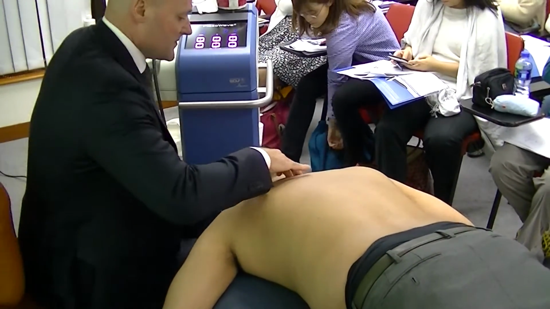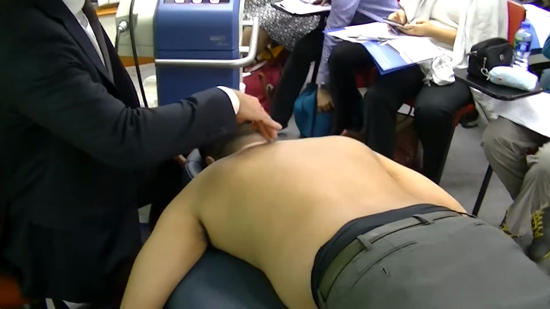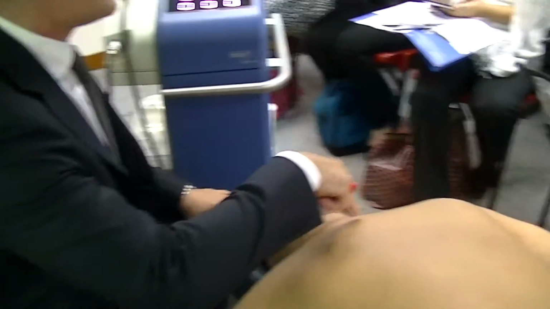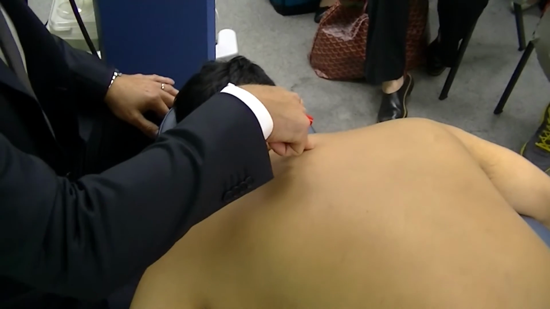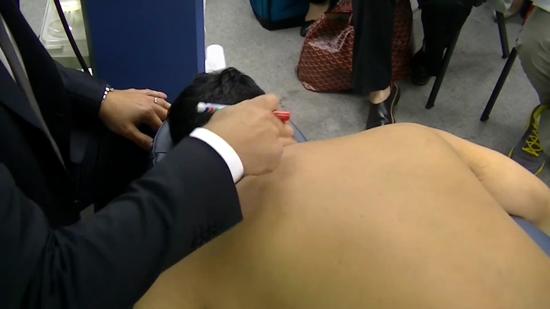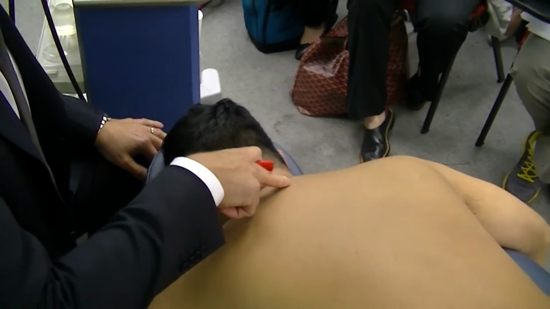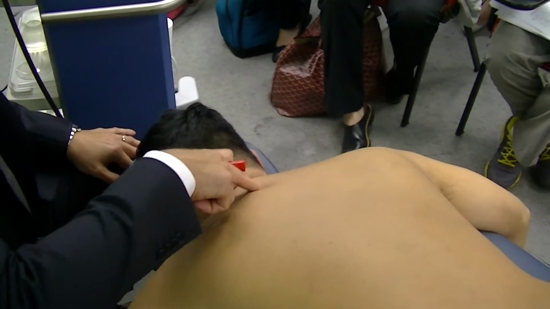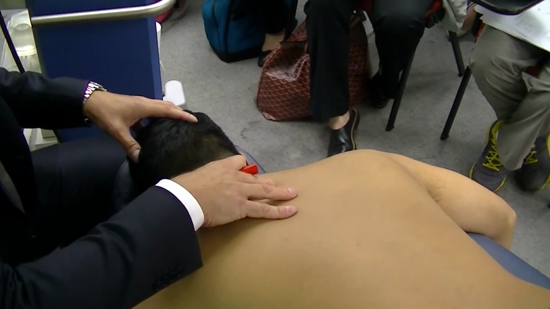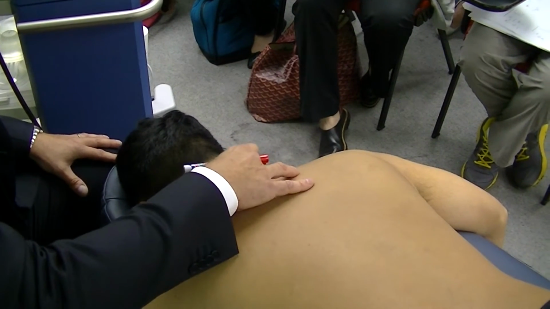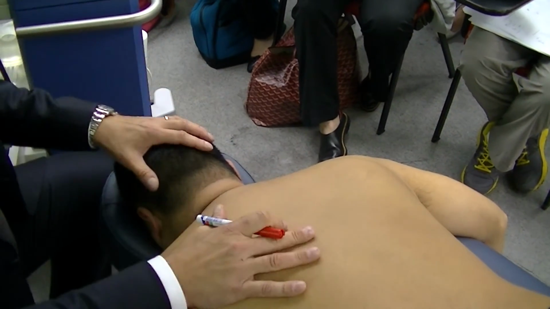So specificity is the key to success. You have to stay at the same point if you want to create the right pain inhibition. So we are actually confronted with several problems. Skin moves, the patient moves, muscles tense up and relax. So that's why I have the patient lying down.